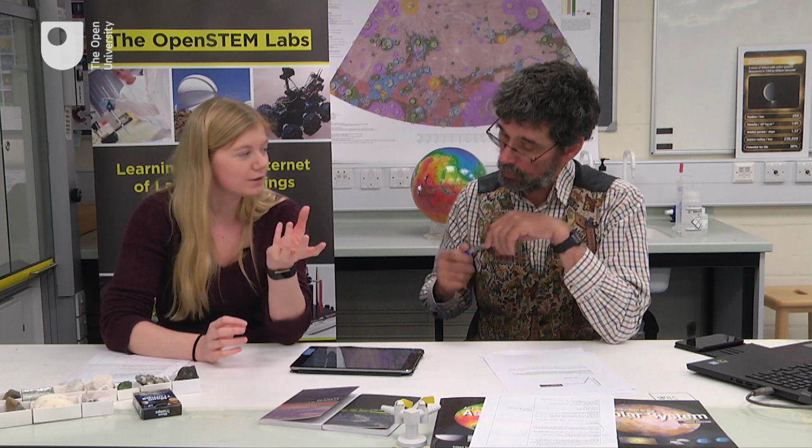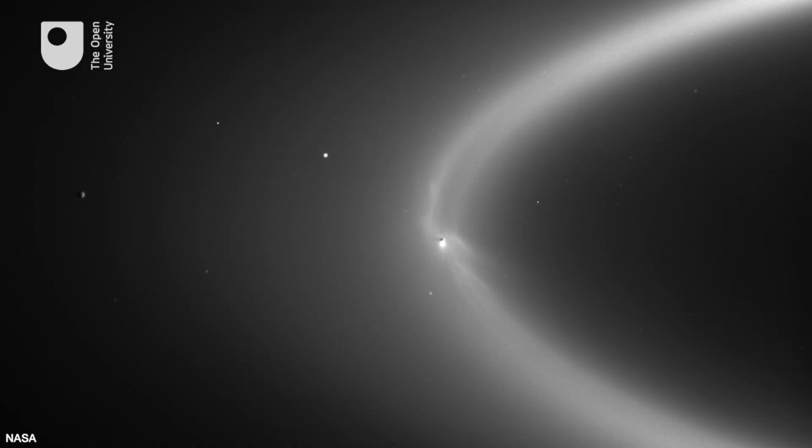But what's actually quite cool about the plumes on Enceladus is that as the moon ejects matter out of the plumes, it's held in orbit around Saturn. So Saturn's E-ring is in fact composed of the subsurface ocean matter that has been thrown out into space through these plumes and then held in orbit around Saturn, as you can see here.